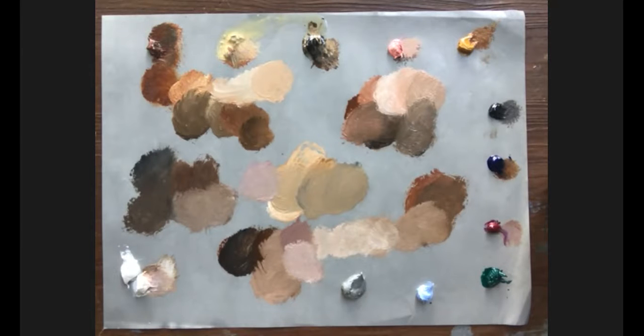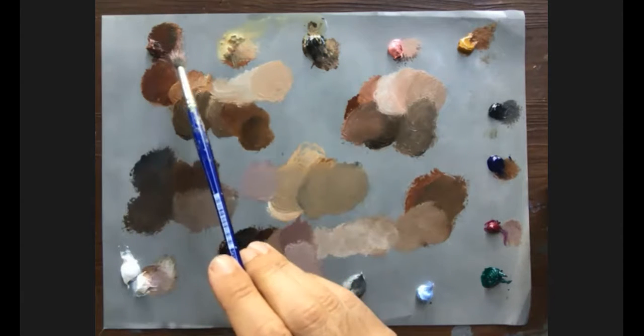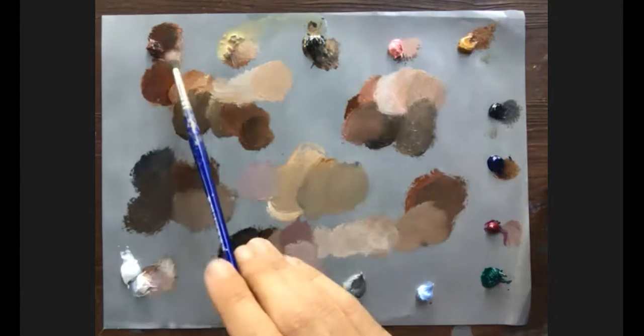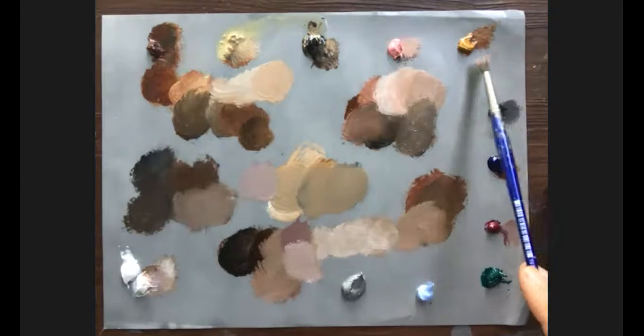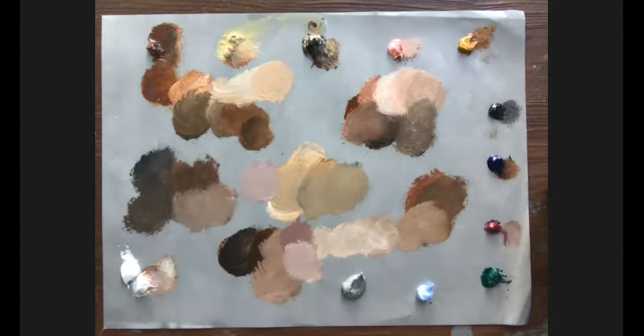The saturation is key. There's a lot of gray in natural looking skin. It's not highly saturated. We paint faces with way too much color. So anything that becomes ashy and toned down is good. You can always increase that saturation if you need to with any of the colors right here on the extreme, the burnt sienna, the yellow ochre. You can always bring it up. But I like to stay within that sort of range.